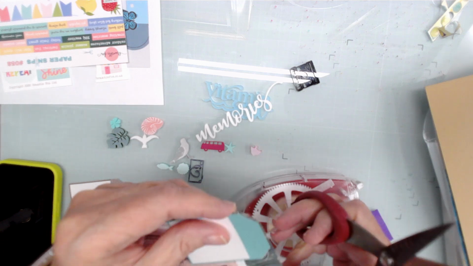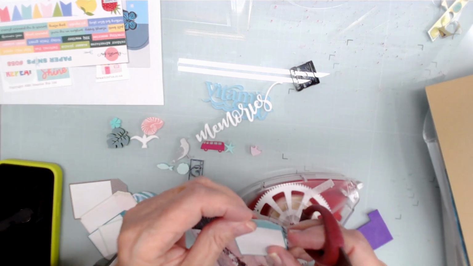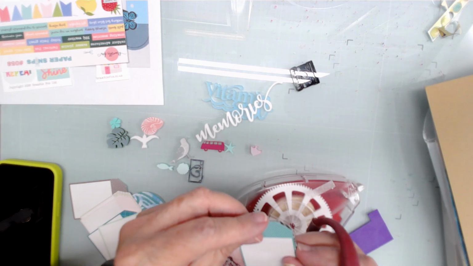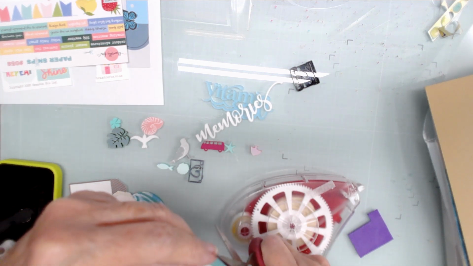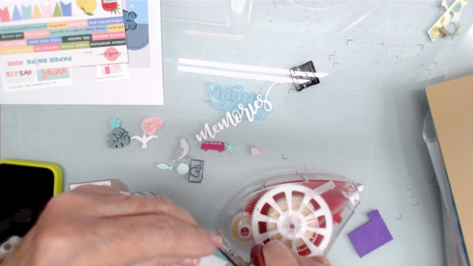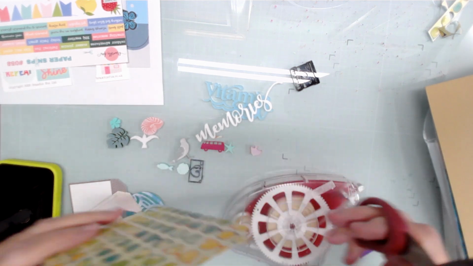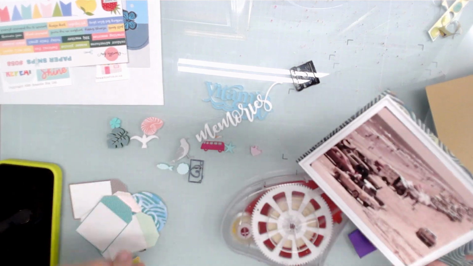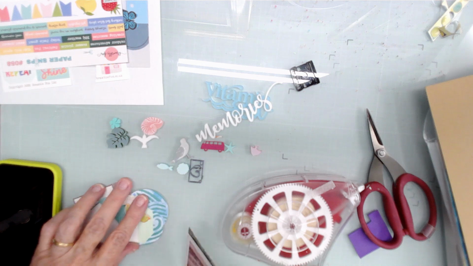It's a little bit more of an angle there. So let me get that over there. It doesn't make much of a difference, but it does make it exactly the same shape as the little tickets. Okay, and I don't know where the other sunglass is.